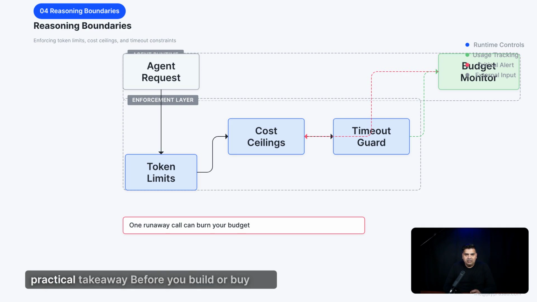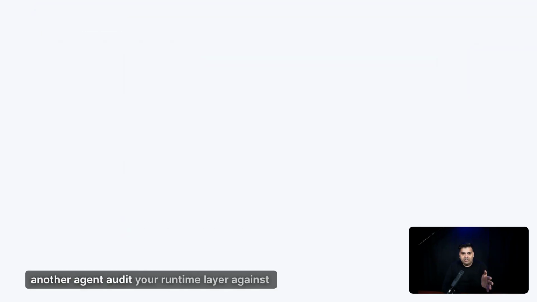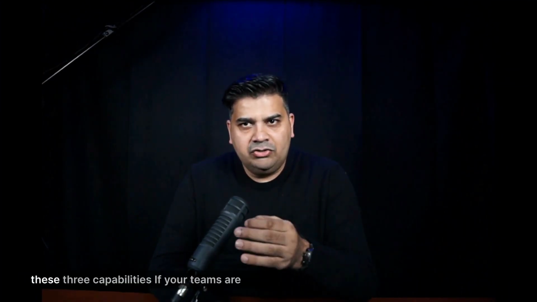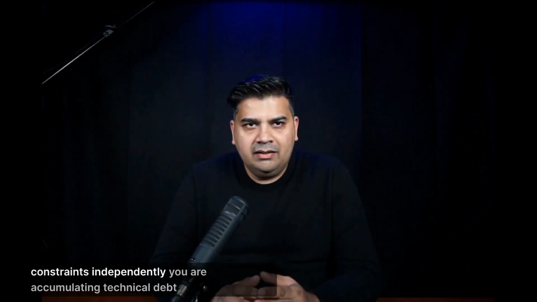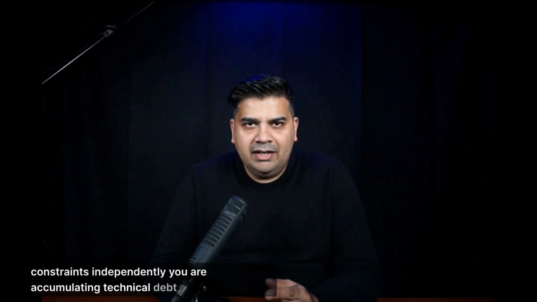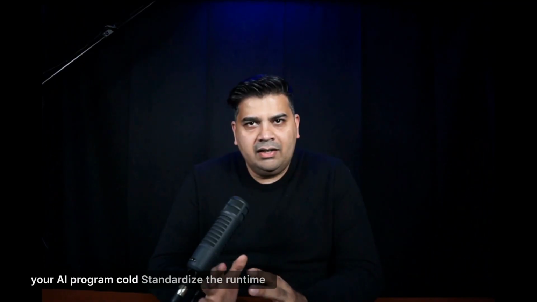Here's the practical takeaway. Before you build or buy another agent, audit your runtime layer against these 3 capabilities. If your teams are each solving orchestration, context management, and reasoning constraints independently, you are accumulating technical debt at a pace that will eventually stop your AI program cold. Standardize the runtime first. The agents will thank you for it.